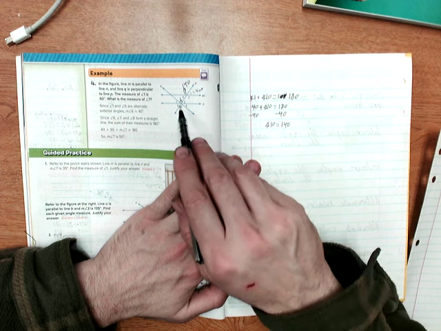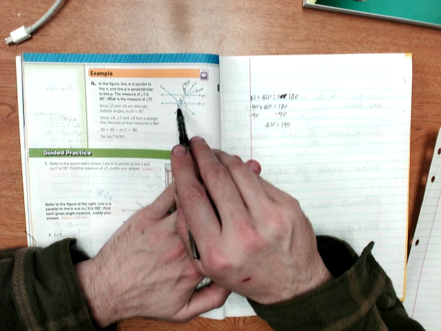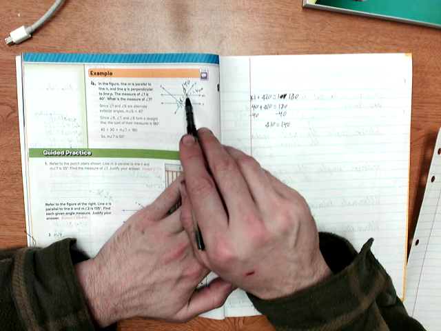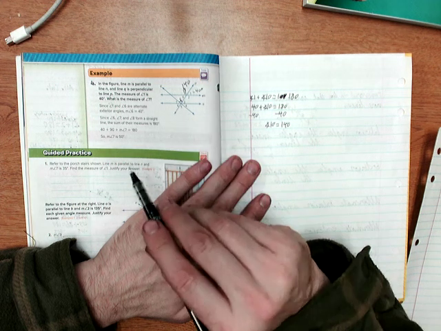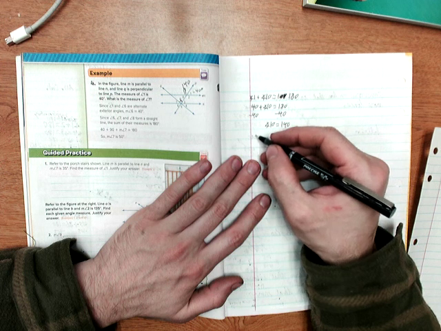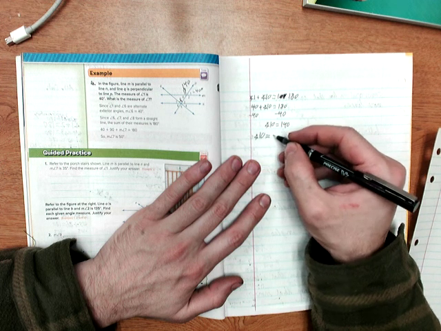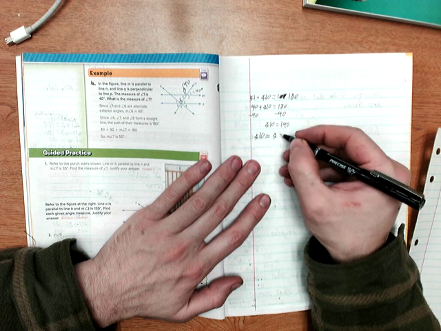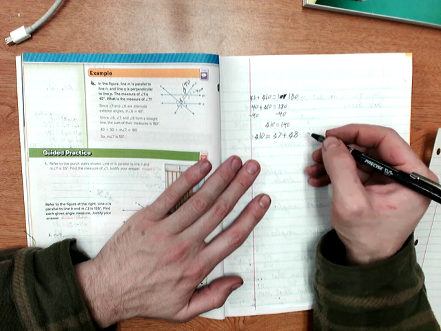Now we also know that since angle 10 is the corresponding angle to angle 7 plus 8, angle 10 equals angle 7 plus angle 8.